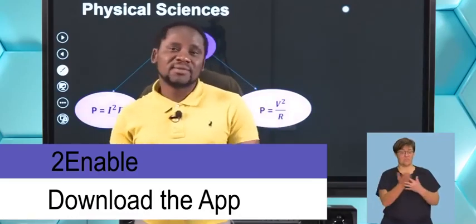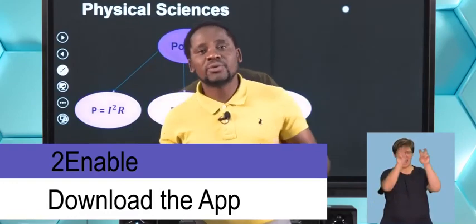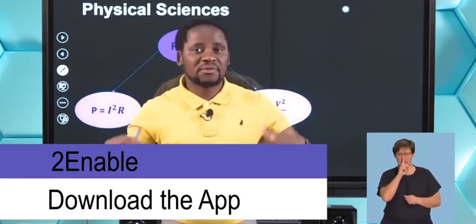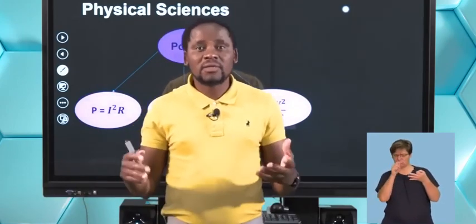Welcome back to our second slot. We still are talking electrical power, but now we want to look at the different quantities in terms of voltage, current, and resistance, how exactly they impact the power of an electrical device in a circuit.